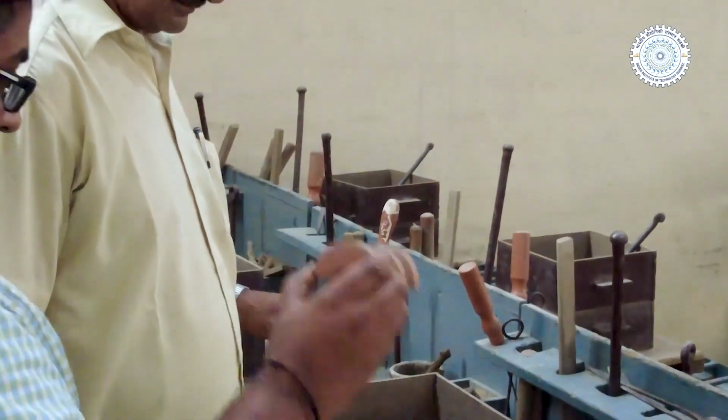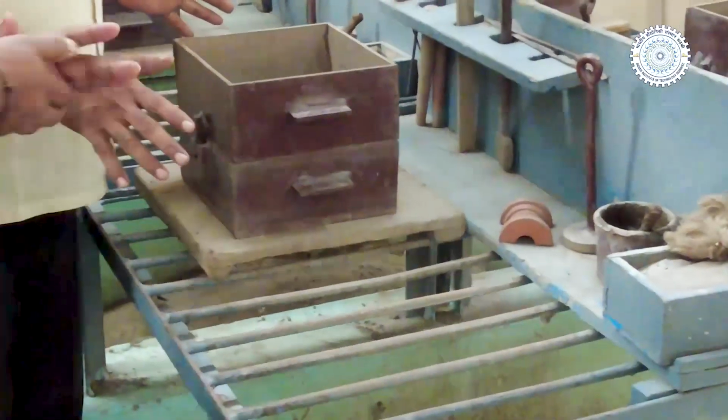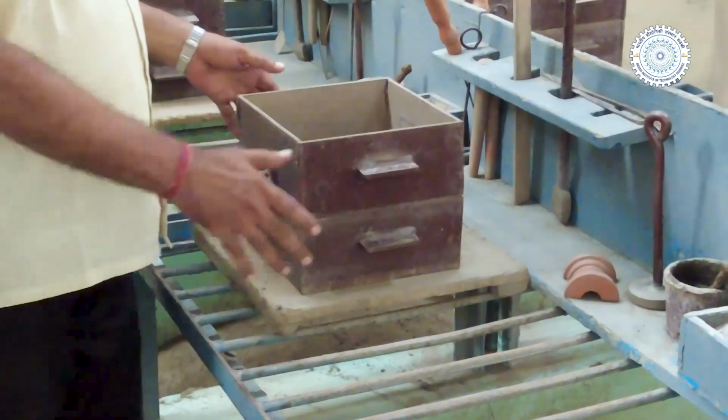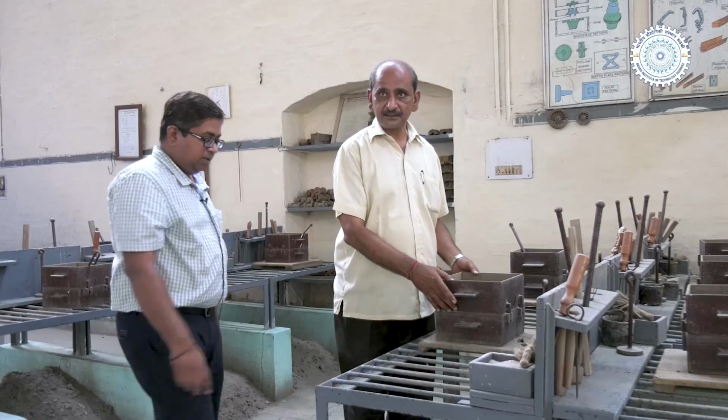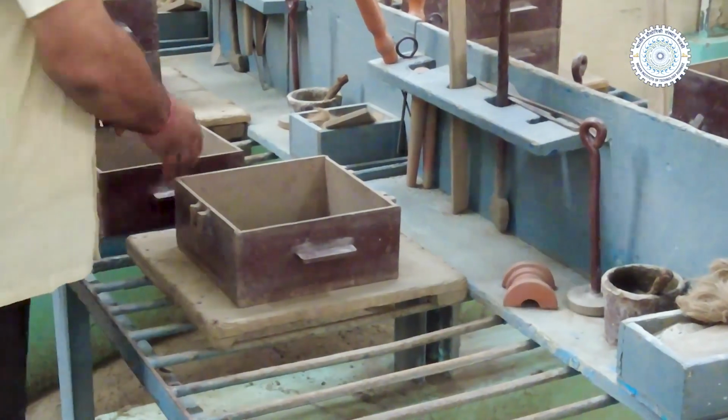Half bearing pattern. This process is the bench molding process. This is known as a bench molding process because everything is placed on the bench and you are going to work on it. Molding box. In this molding box, the upper one is the cope, the lower one is the drag.